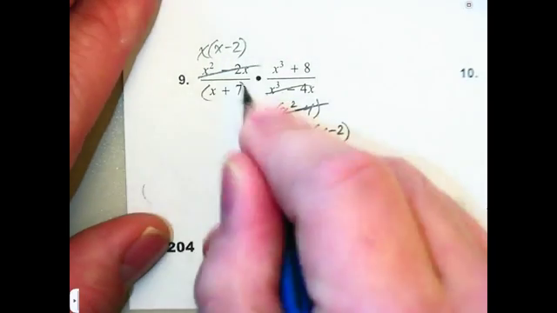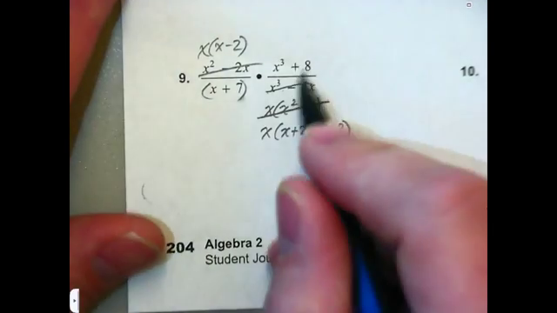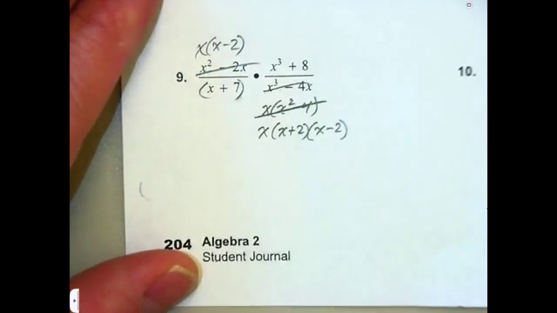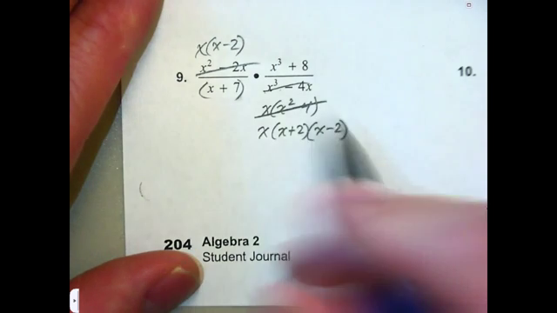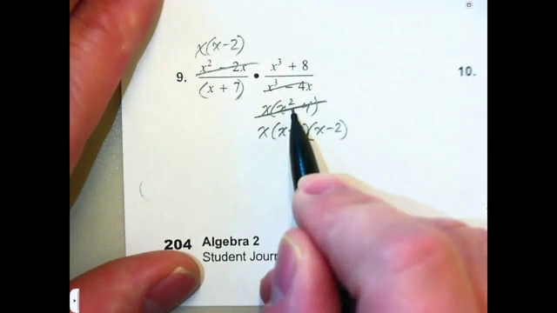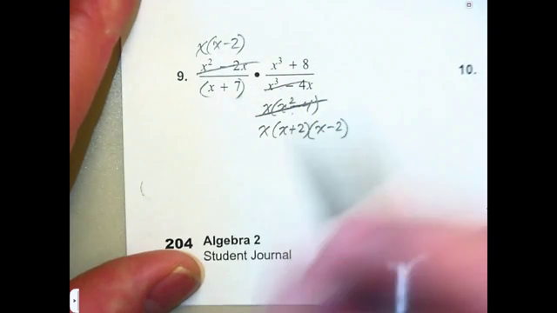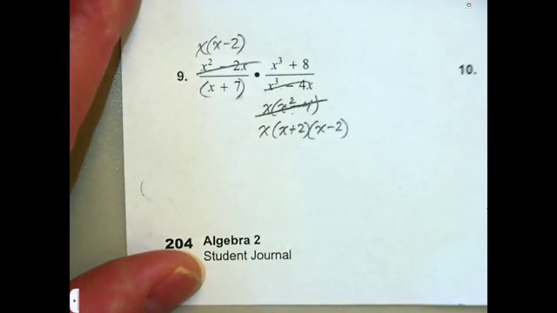You got x plus 7. Please note that I saved the sum of two cubes for last. Question? I don't have to flip it. I didn't flip it. Yeah, I factored the x minus 4. But the sum of two cubes, I don't know how many of you remember that pattern.